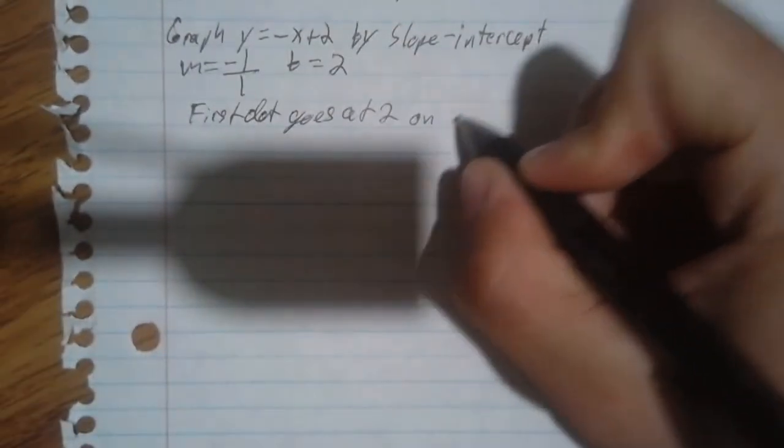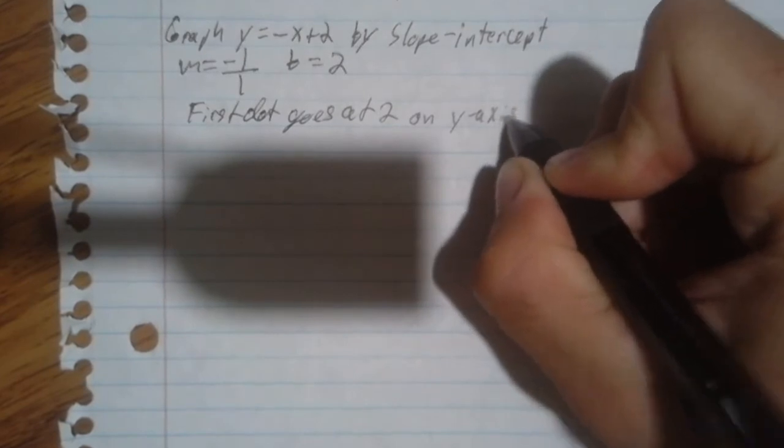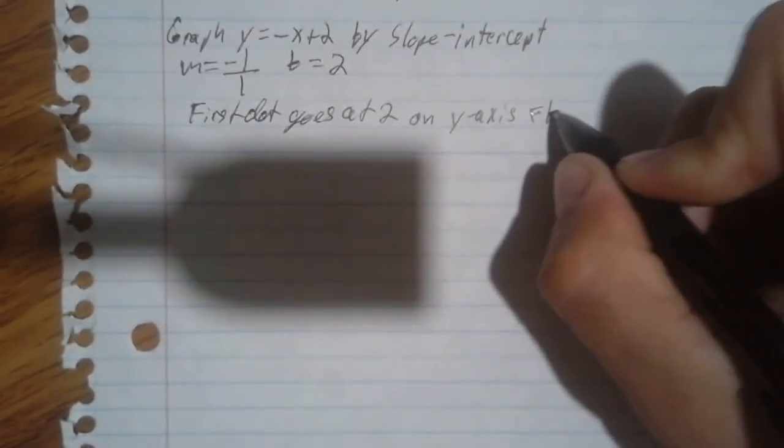That means my first dot goes at 2 on the y-axis because of our b.